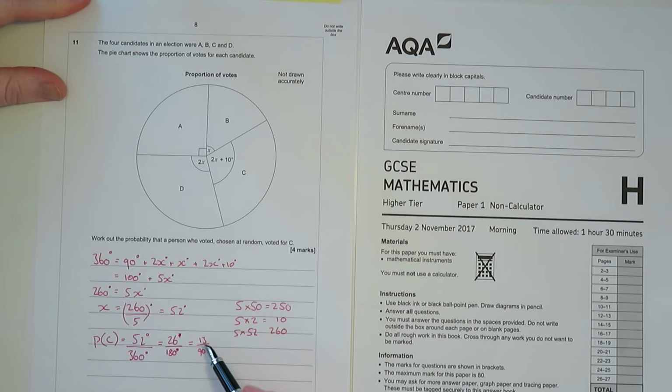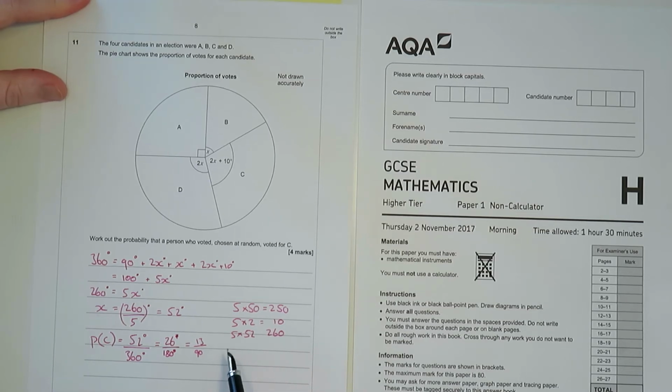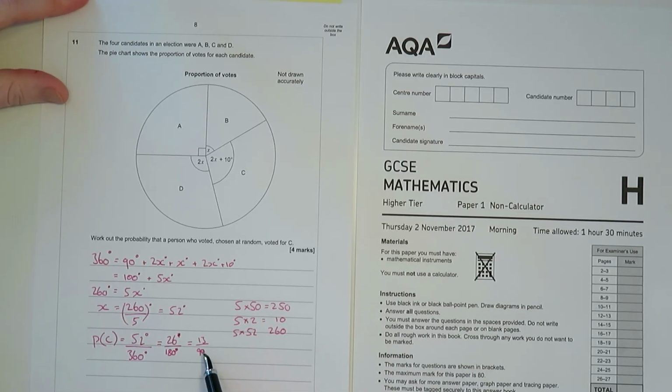And here, I know that 13 is prime. So for this to cancel further, 90 would have to be a multiple of 13. So does 13 go into 90?